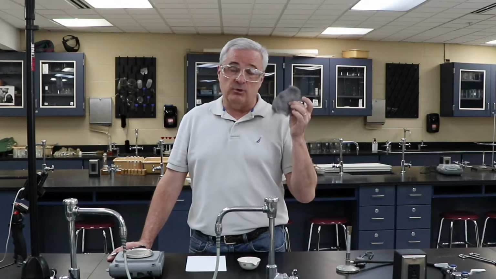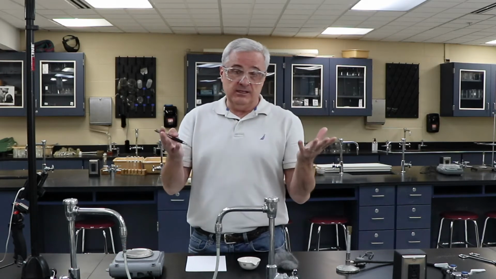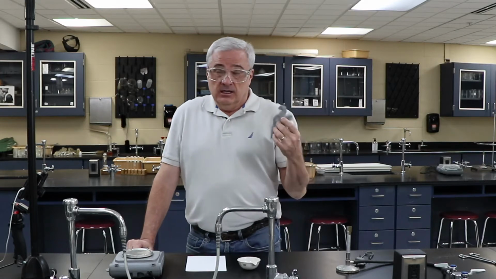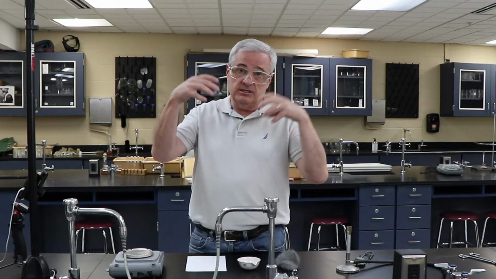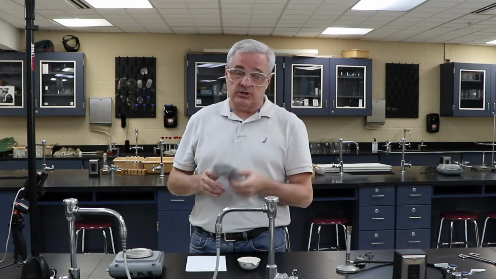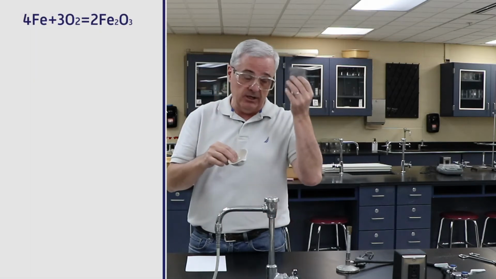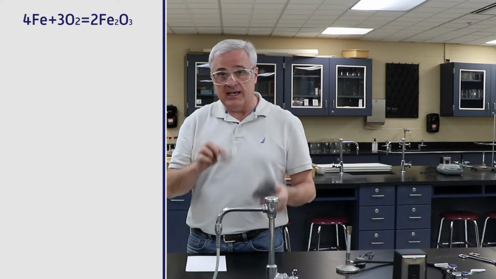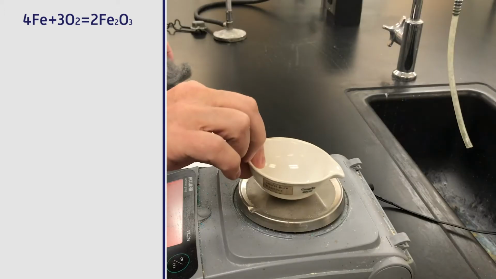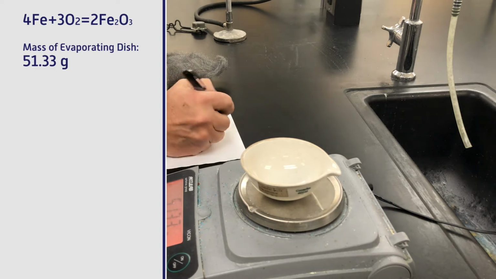What we're going to do is react the iron in the steel wool with the air in the atmosphere. An alloy is a mixture. Air is a mixture. And so we're going to take parts of the two mixtures and create something new. We need something to burn this in, so we need to find the masses, starting with the evaporating dish. Mass is 51.33.